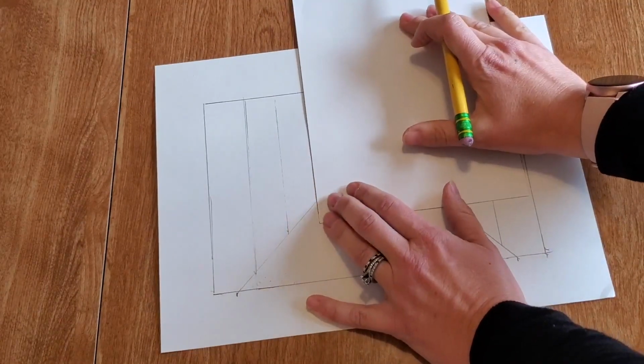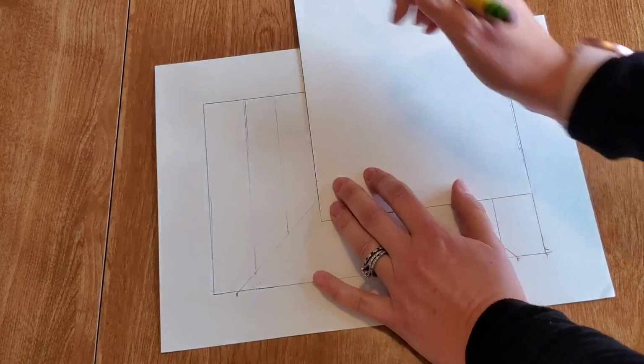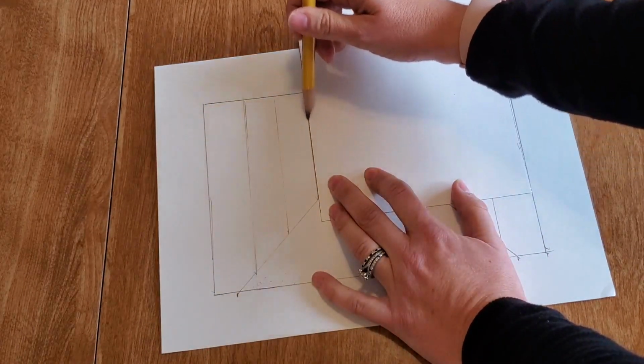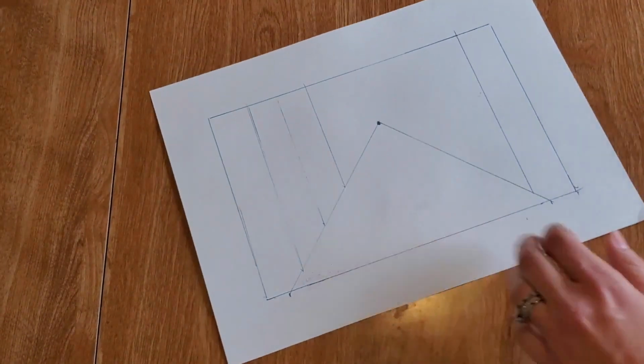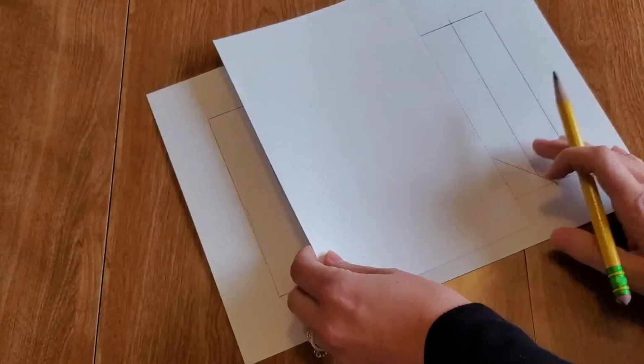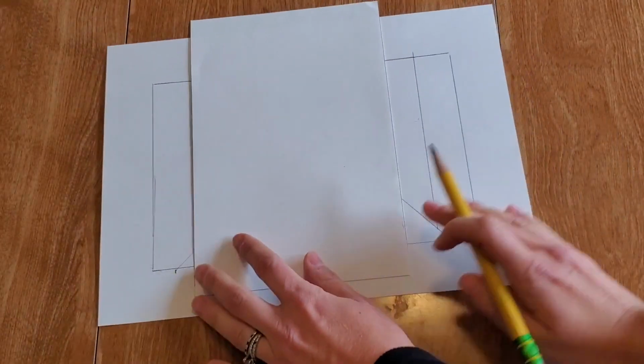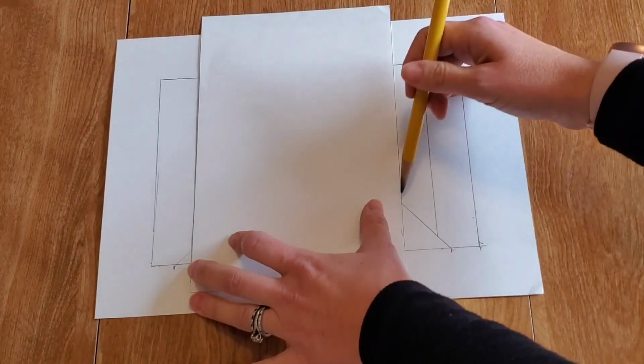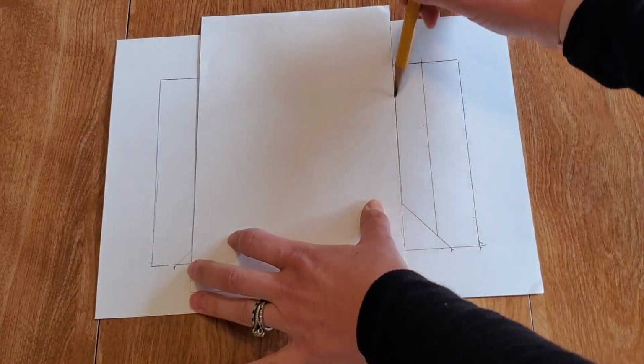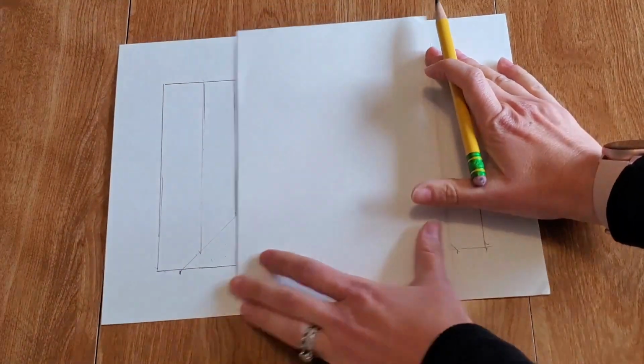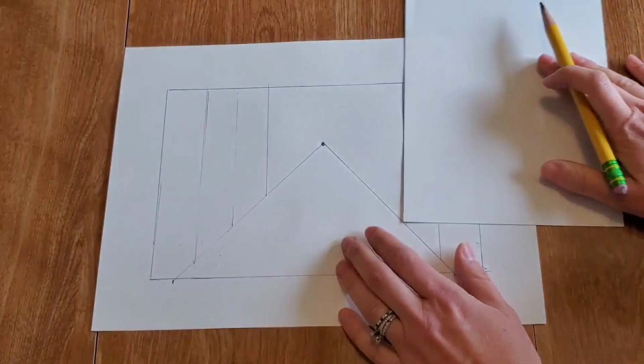And then we could do 3 or 4 pillars. I'm going to do 3. So I'm not going to cut into my perspective line. And if you do, you just erase.